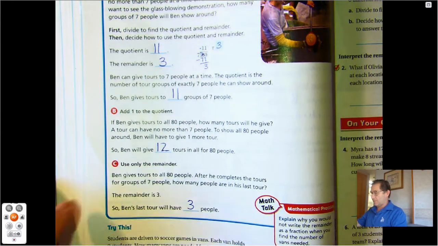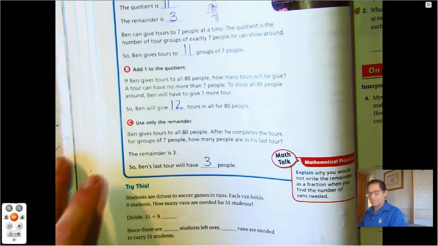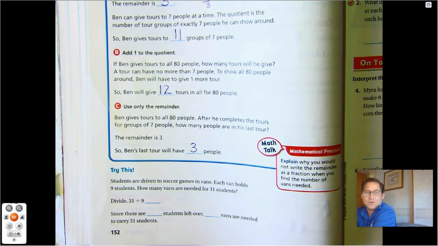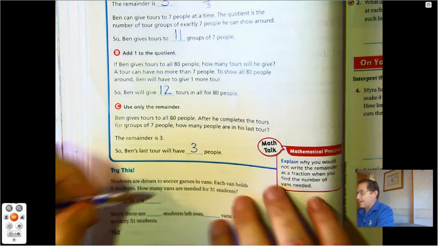All right, so let's try this. Students are driven to soccer games in vans. Okay, each van holds 9 students. How many vans are needed for 31 students? So we need to divide 31 by 9.